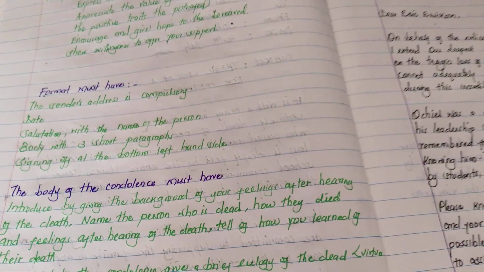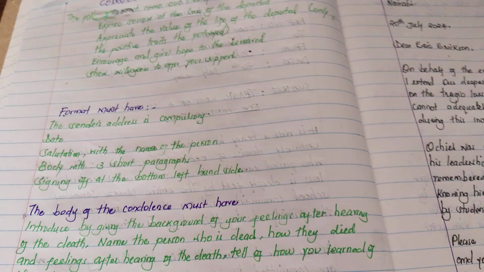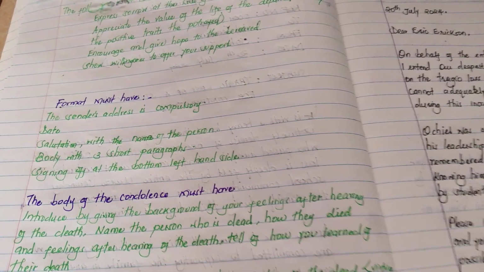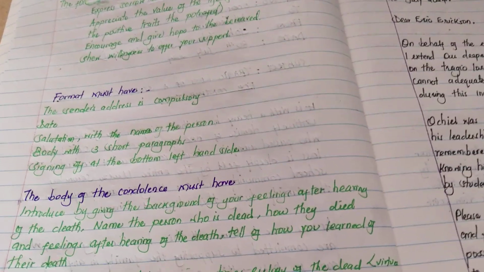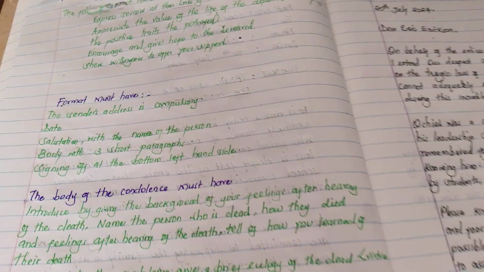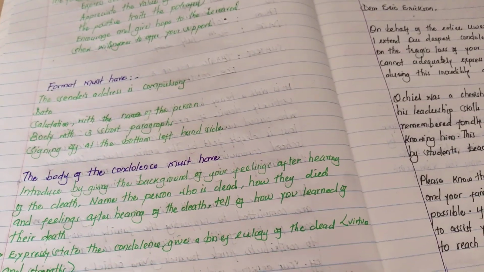Remember, I'm using the block format, so all my contents, my addresses, my salutation, the date appear on the left side. If you're using the other format, then the address goes to the right hand corner and so forth. It's not like the block format, but even with the other format, the signing off should come at the bottom part.